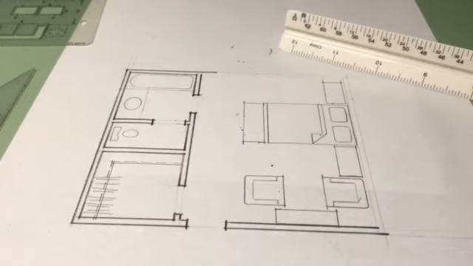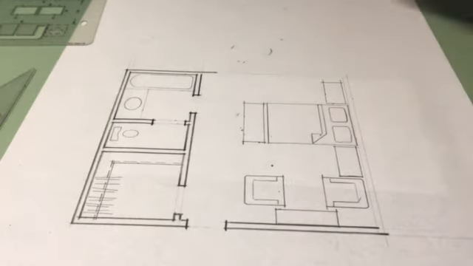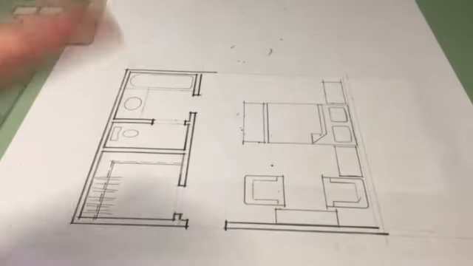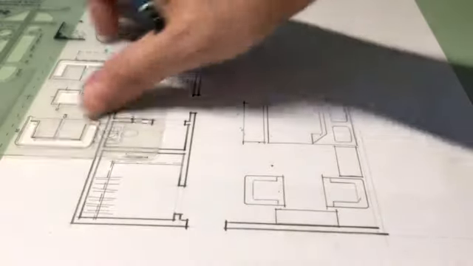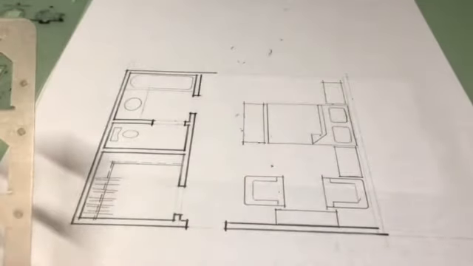So then the last thing that I want to just show you, hopefully very quickly, are two ways that you can label your furniture. So I've asked you to label your furniture as well as dimension, put in window symbols and door symbols like we've talked about in previous lessons. But I want to show you two different ways that you can label your furniture. Okay. The first way, and a very common way that it's done, is to use what's called a keynote.